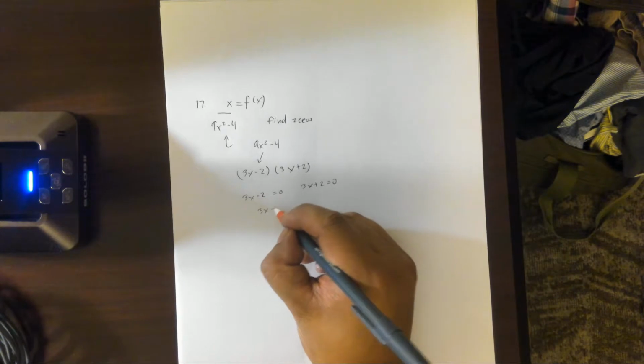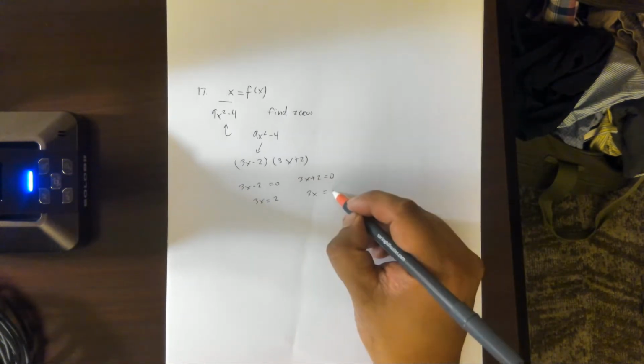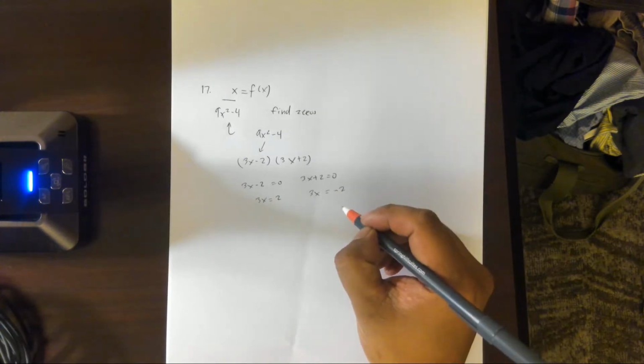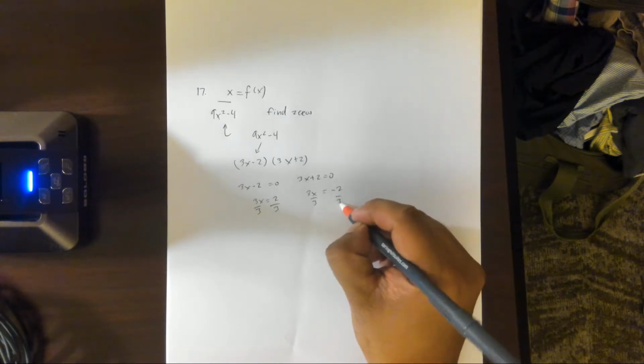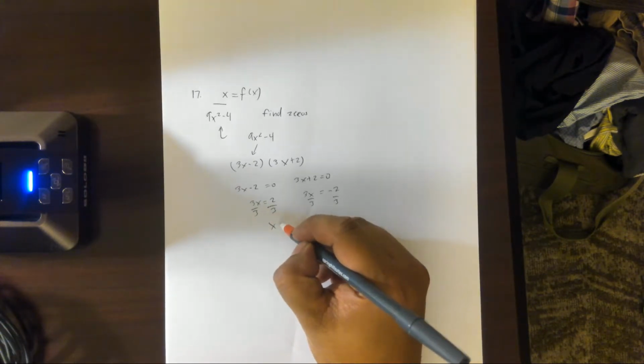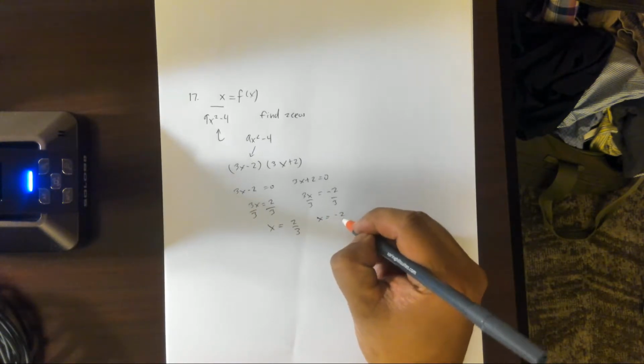First we're going to move the 2 there. This one we're going to subtract the 2. And then we're going to divide by 3 on each side. So x is 2/3 and x equals negative 2/3.